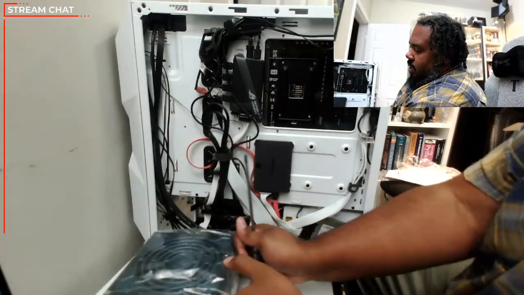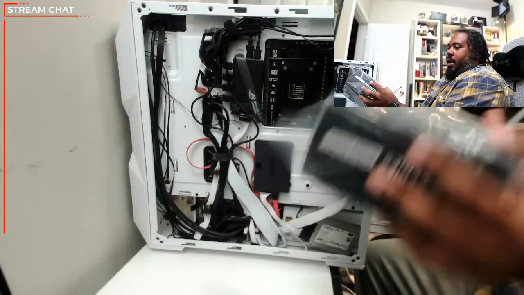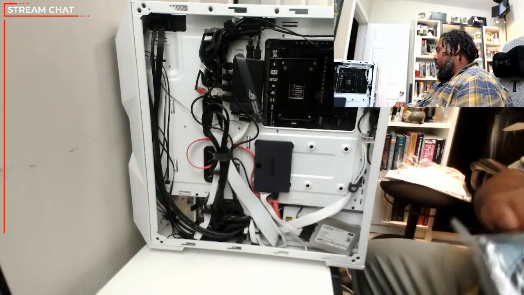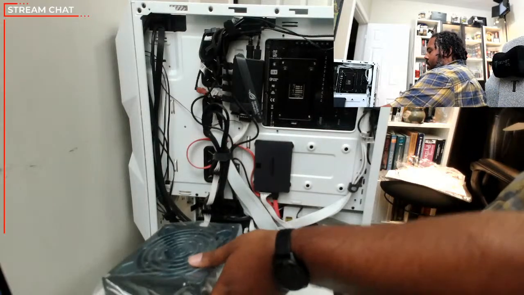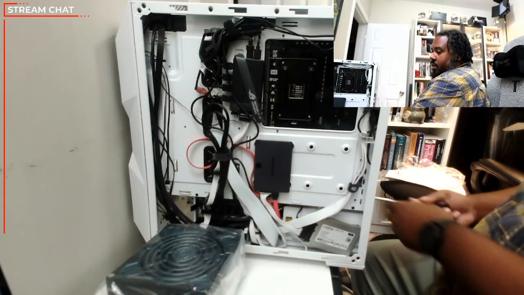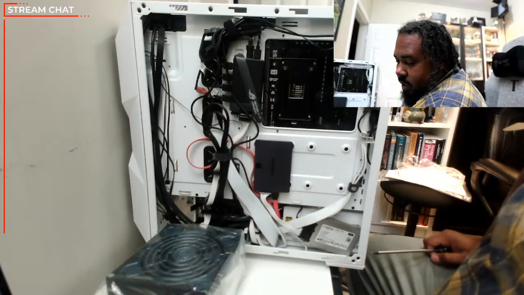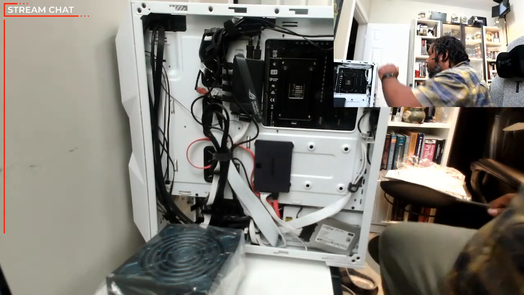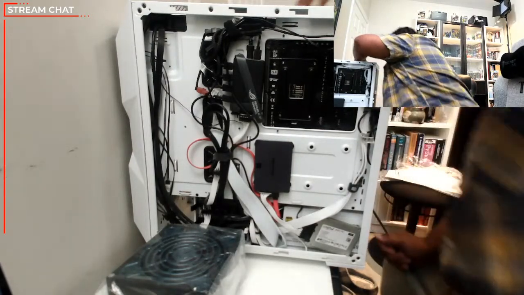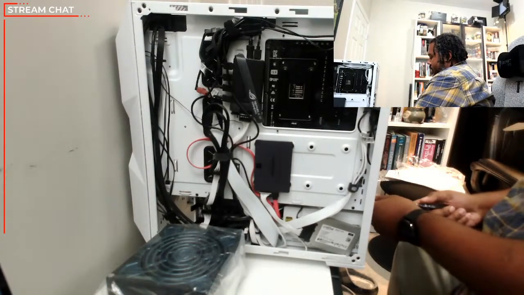This is a 1000 watt platinum from EVGA. I wanted to replace it with another Cooler Master power supply. And I'm sorry if it's quiet. I'm trying to keep it down. Actually, I can shut the door now. So yeah.